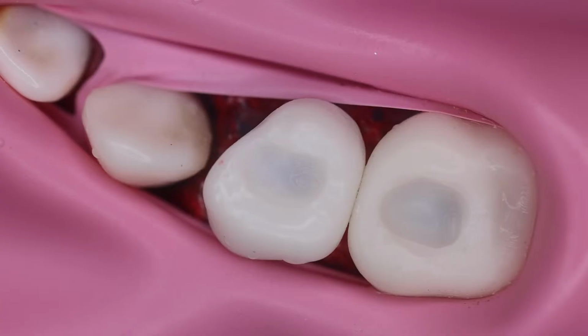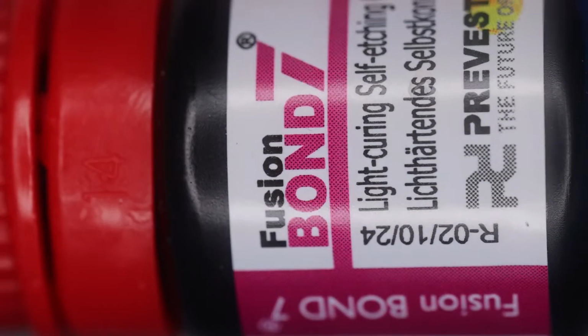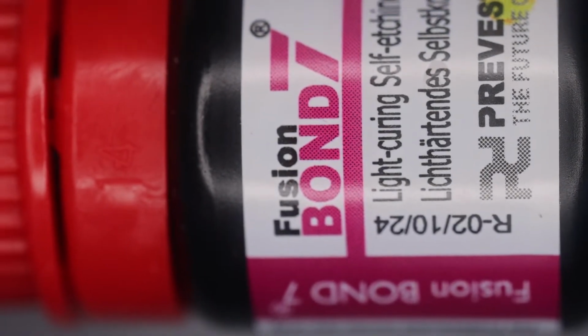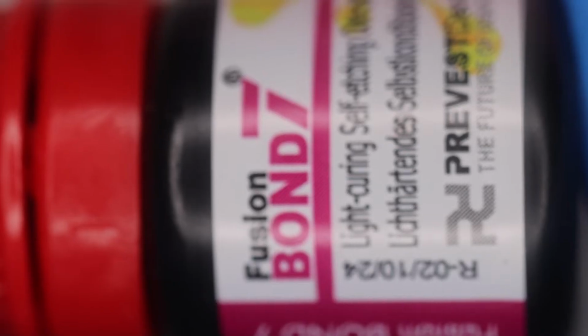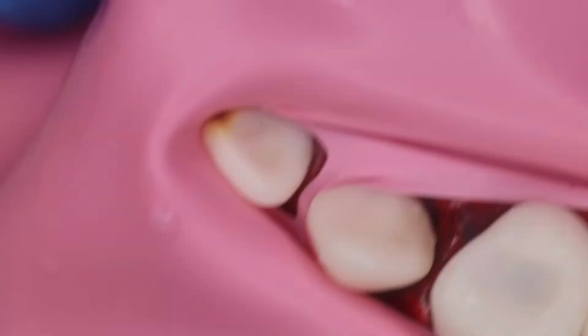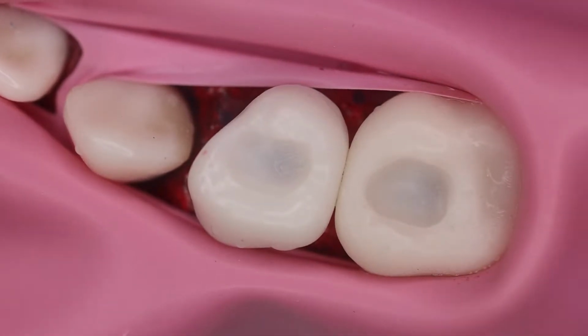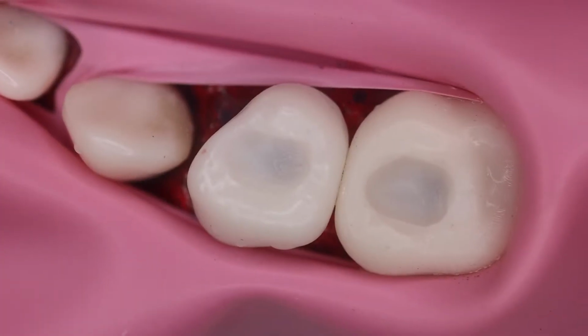This is a 7th generation bonding agent, Fusion Bond 7 from Prevest. We are using this one as we don't require an etchant, and this is a light curing self-etching bonding adhesive.